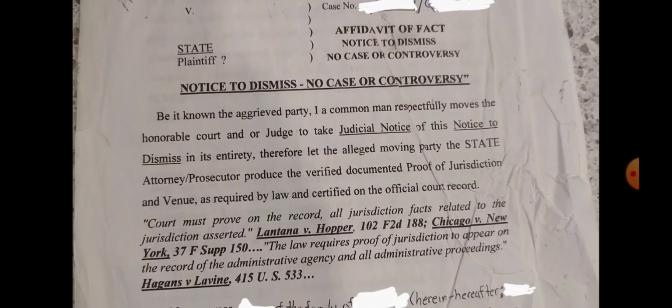But you see here, it's again challenging jurisdiction. Notice to dismiss, no case or controversy. Be it known the aggrieved party, a common man, respectfully moves the honorable court and/or judge to take judicial notice and notice to dismiss in its entirety. Therefore, let the alleged moving party, the state attorney prosecutor, produce the verified document proof of jurisdiction and venue as required by law and certified on the official court record. Court must prove on the record all jurisdictional facts related to the jurisdiction asserted.